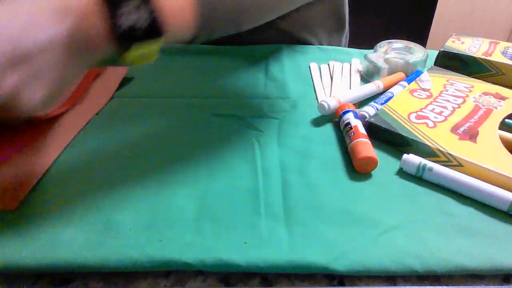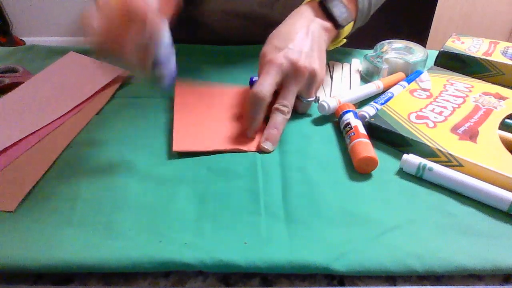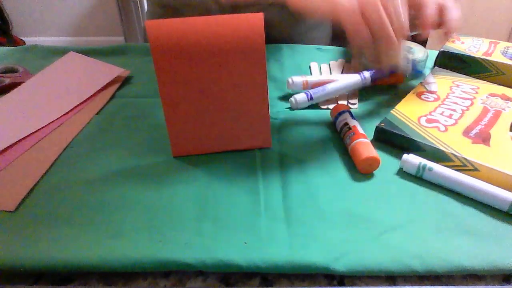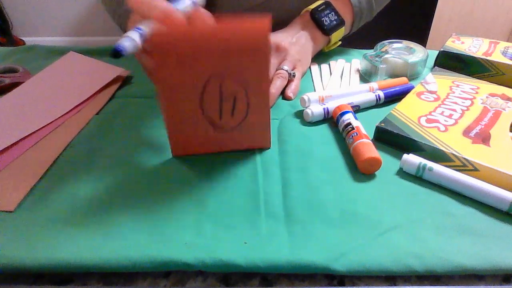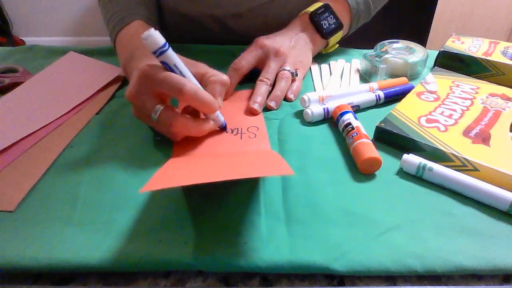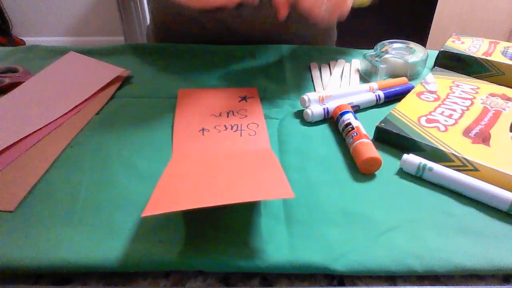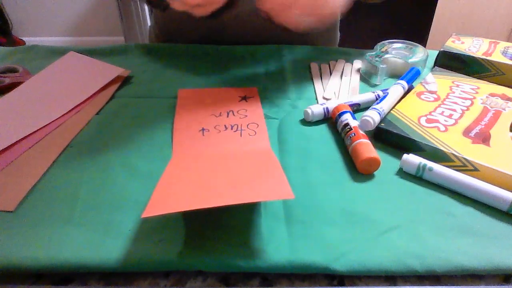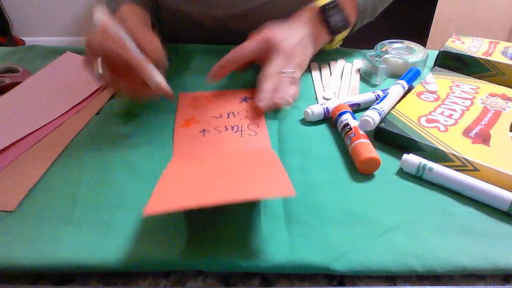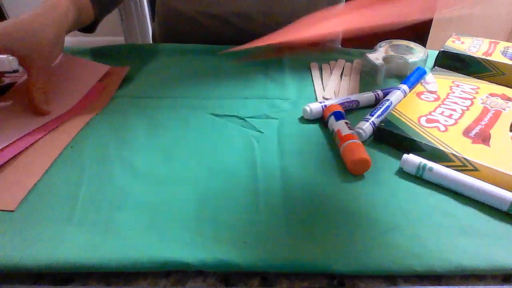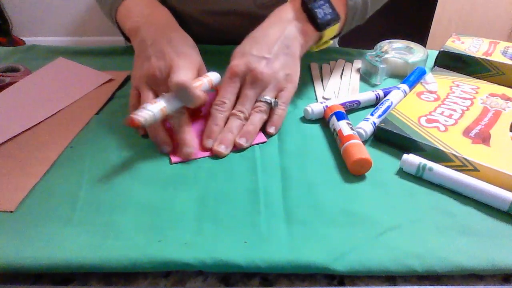Then we'll have day 4. This one is for stars and sun. So I can have some stars. I can have a sun. You get the idea. Then we're getting there. We're almost there.